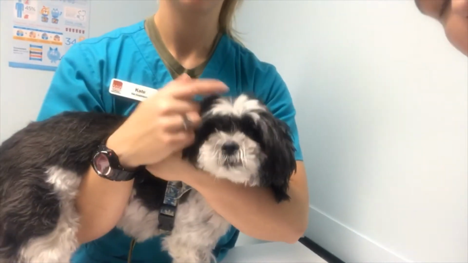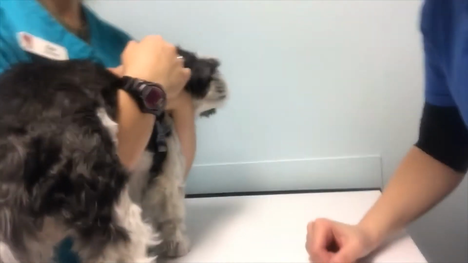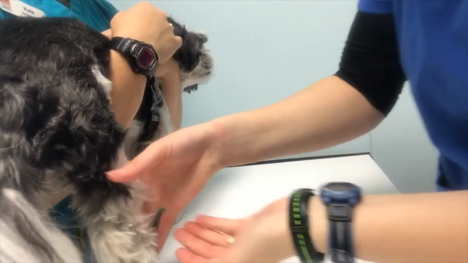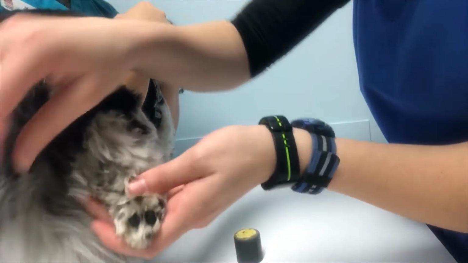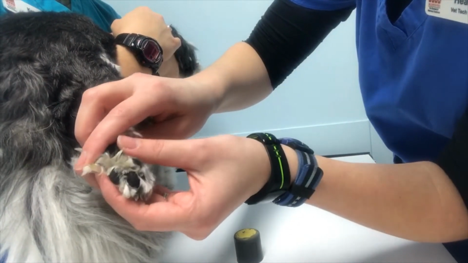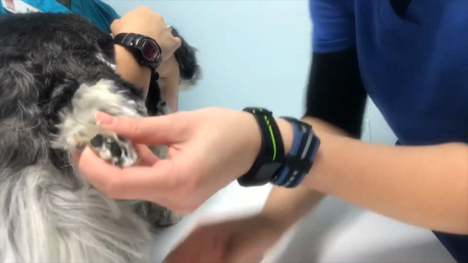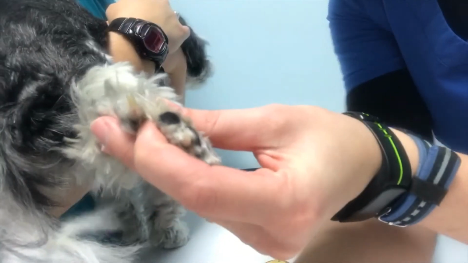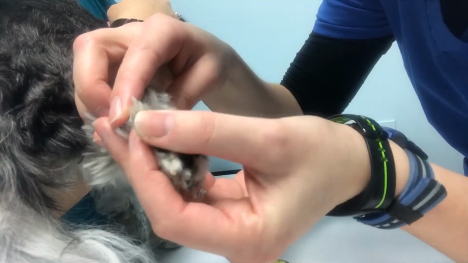So now we're going to trim Maybe's nails, our little dog here. I'm going to demonstrate on one of her back paws. Kate here is holding her in a good position. So what you're looking for is she has white nails, which make it easier. You want to trim down until you see the quick, or this little pink area here.